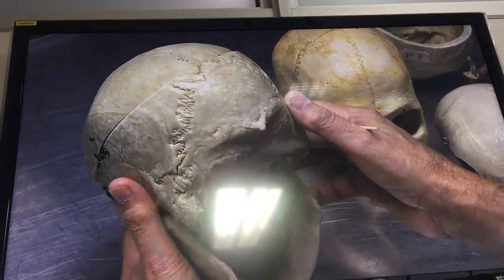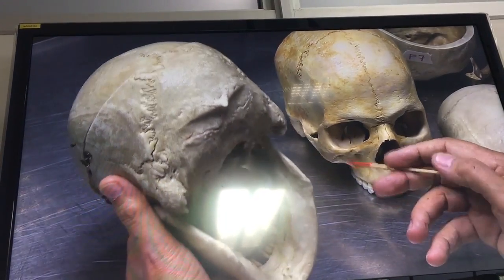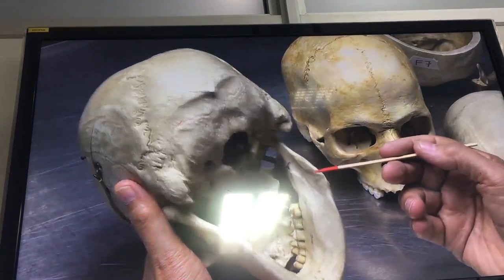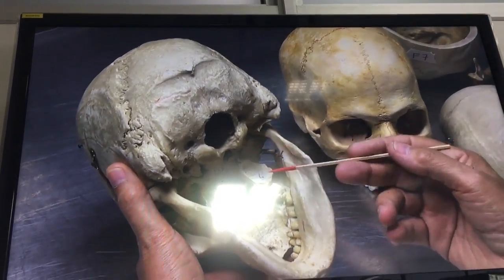So let's go to the occipital bone. The occipital bone is made up of four parts.